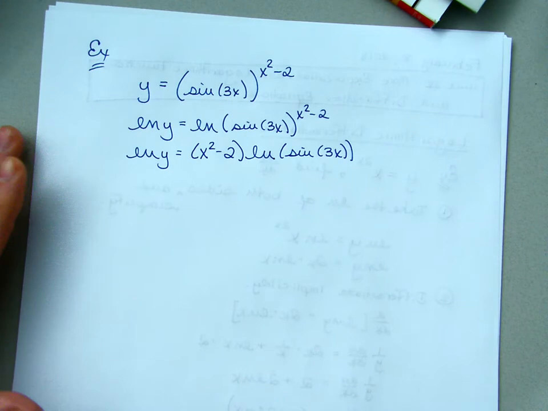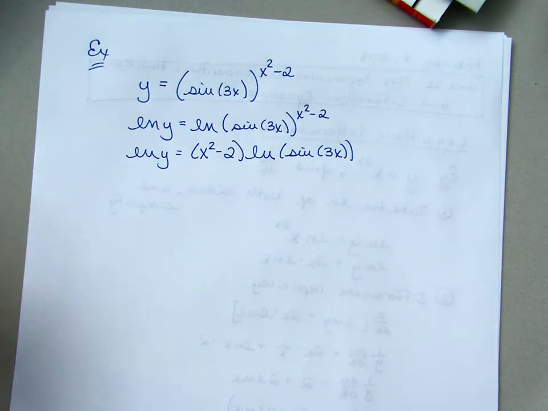Hopefully we started out with something like that. I haven't done any calculus yet, just the natural log stuff and the properties.